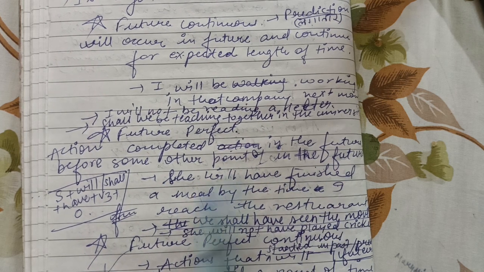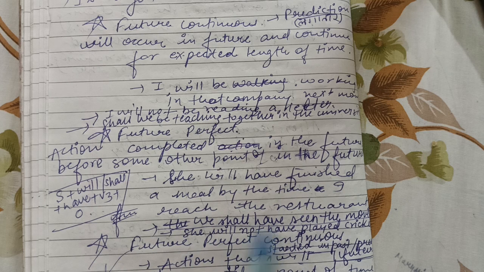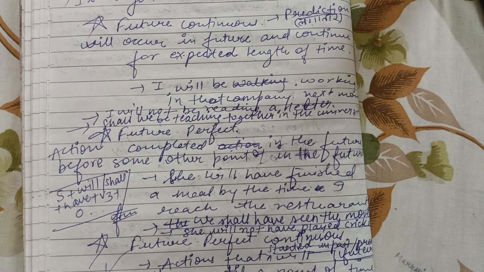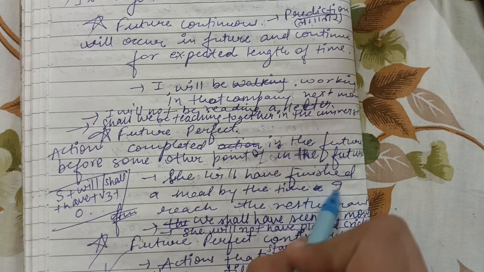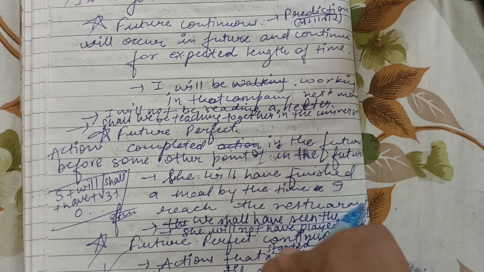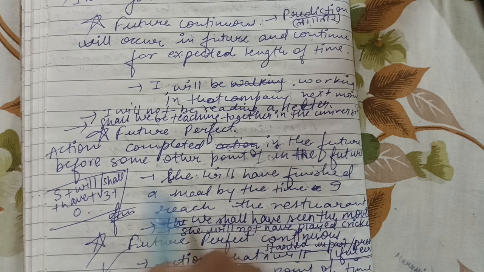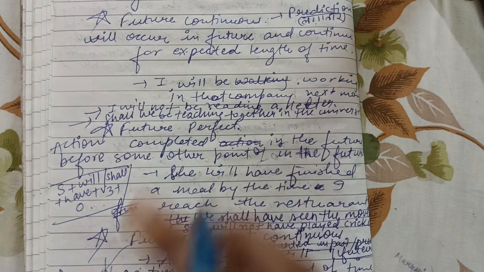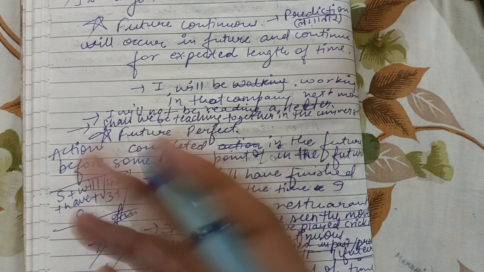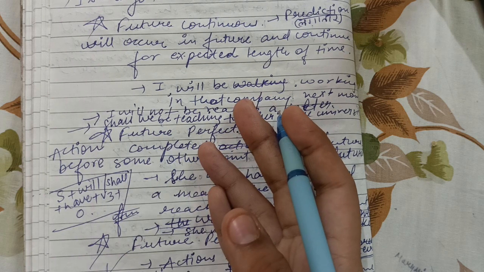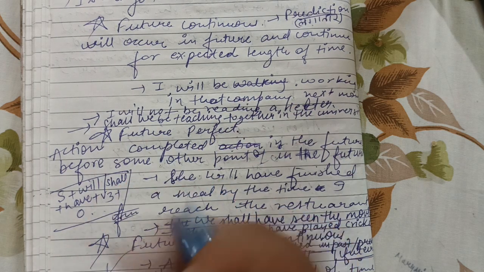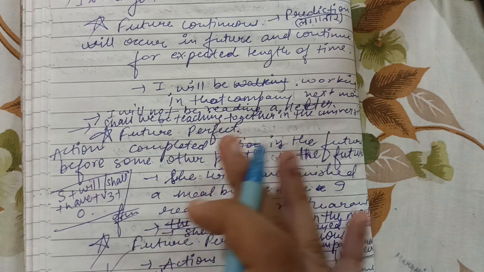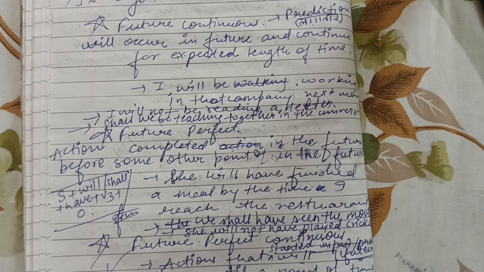So, "she will have finished the meal by the time I reach the restaurant." One more thing I would like to add here: I have written "by the time I will reach the restaurant." This particular sentence is not wrong in the sense that, if you want to say something to your friend, for example, you can say "she will have finished the meal by the time I will reach the restaurant."